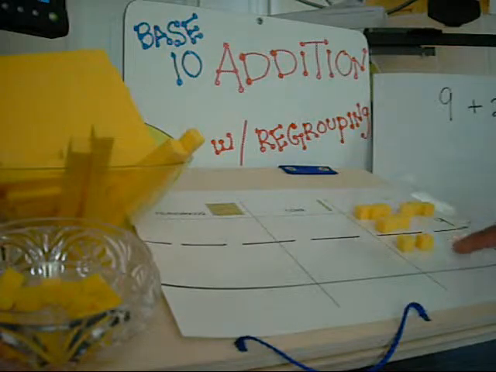Now when we're doing the addition problem, we're going to let students know the rule. There's a trade-in rule, and every time you get 10 of any of the blocks, you have to trade in for the next higher block. So an example would be if we're adding and we get 10 units, what we'll do is we'll trade in those 10 units for 1 rod, and we'll place the rod in the rod column.